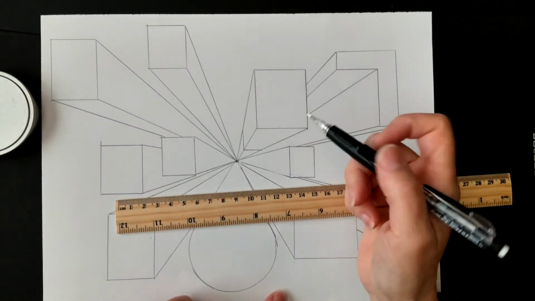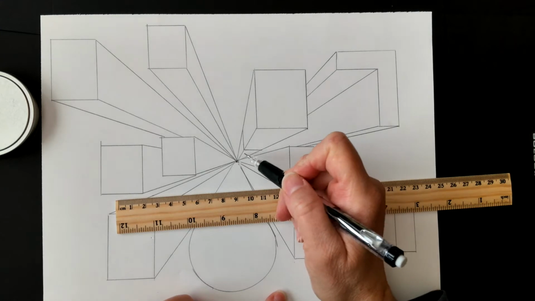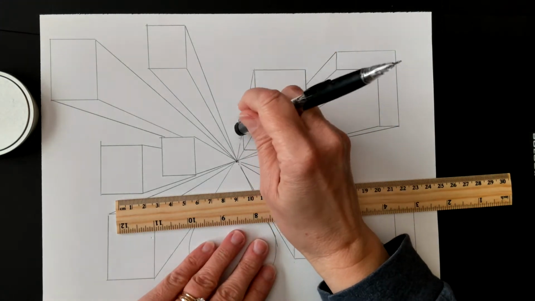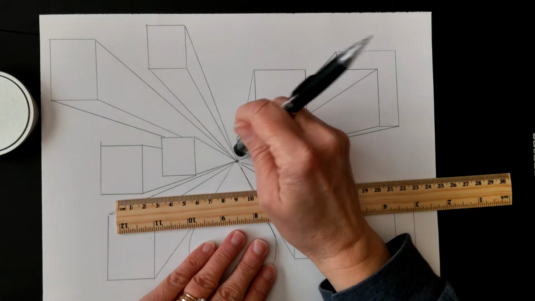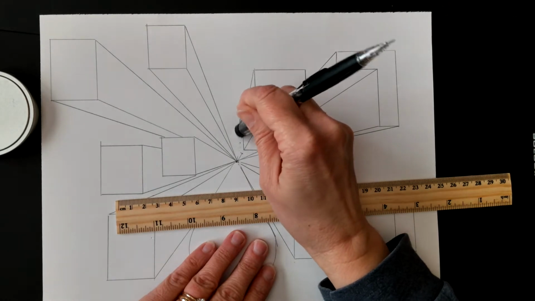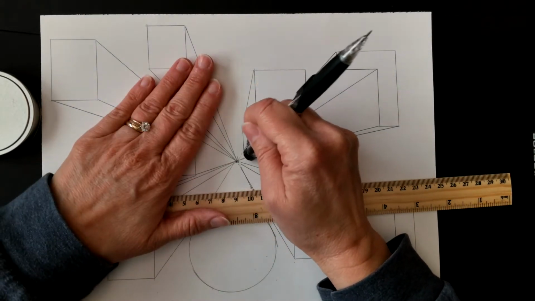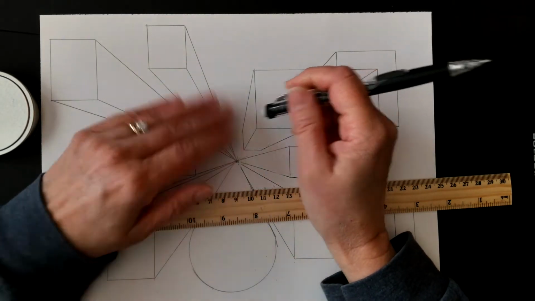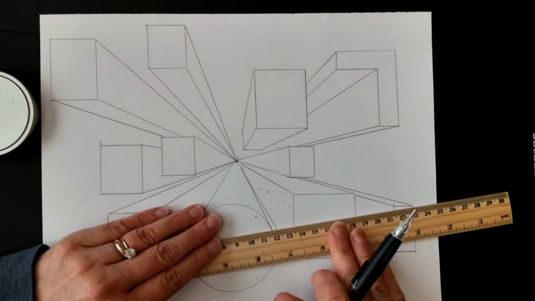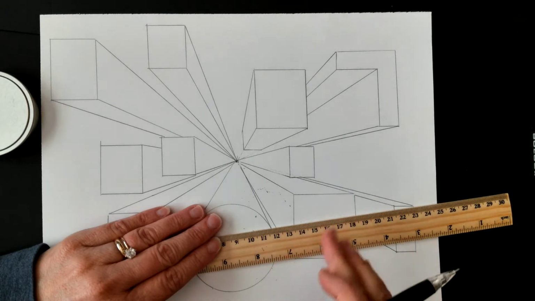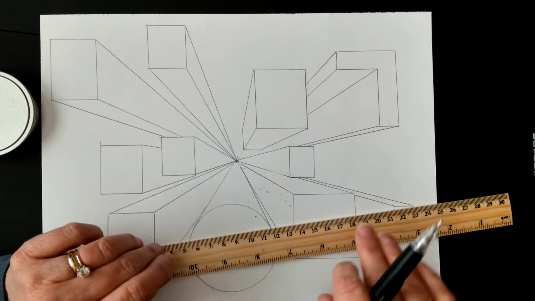Now you can erase the bottom of these lines because now we have the bottom of our building. So you can take these lines out and you can now see what the bottom of the building is. So there's one building. So now we're going to keep doing this for all of our buildings.